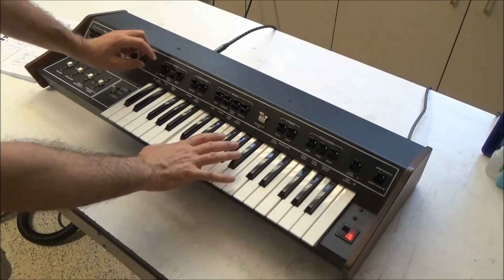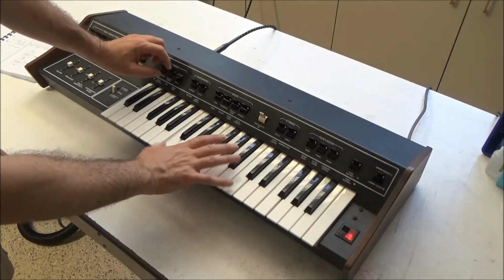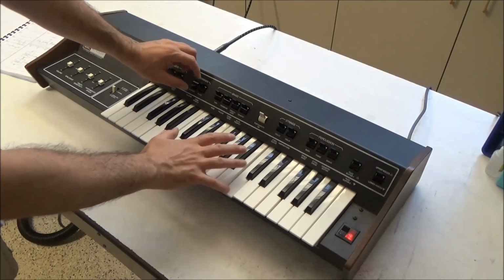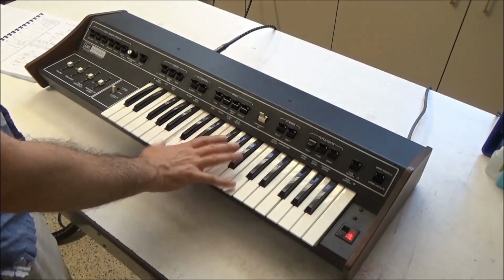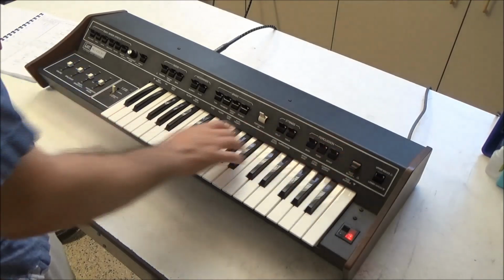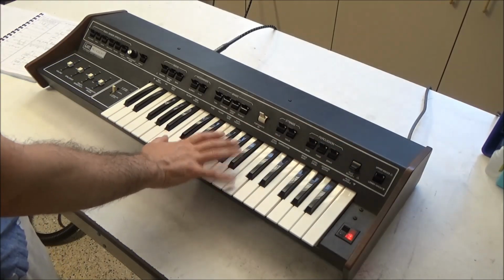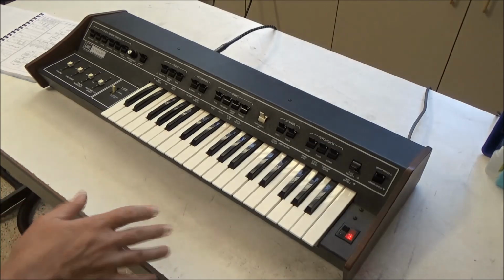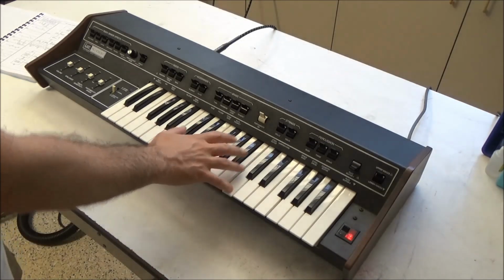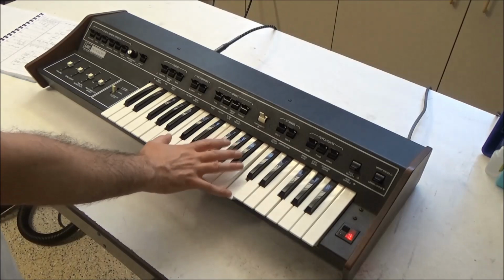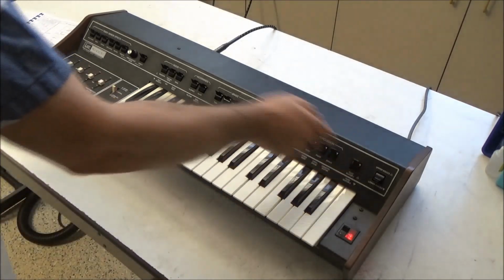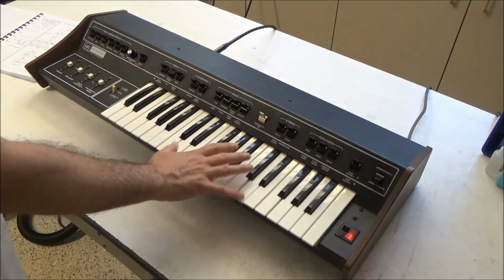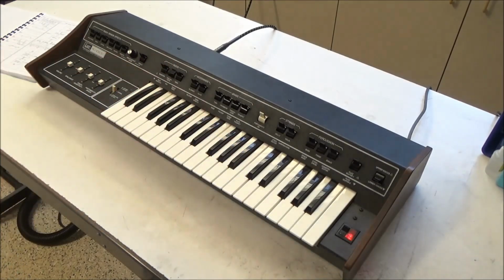So the ones that aren't working are the bass, which is completely dead, Fuzz 1, which sounds wrong, Fuzz 2, which is nearly completely dead, and saxophone, which is dead. All the others, they sound pretty reasonably correct.